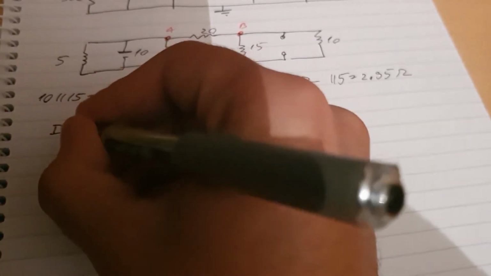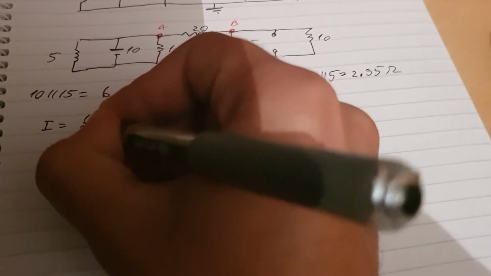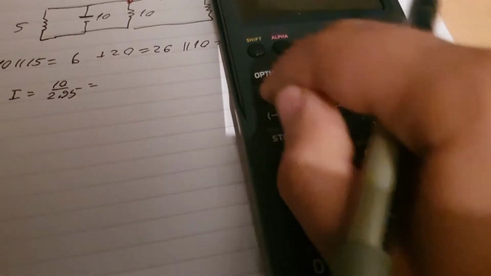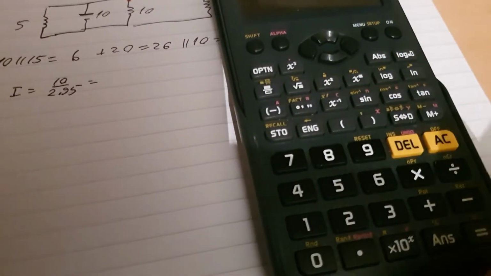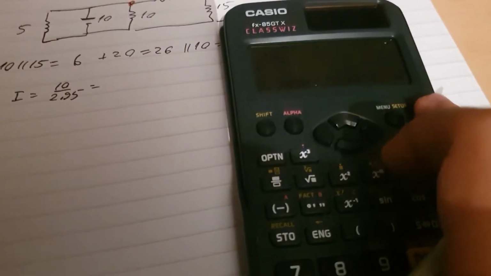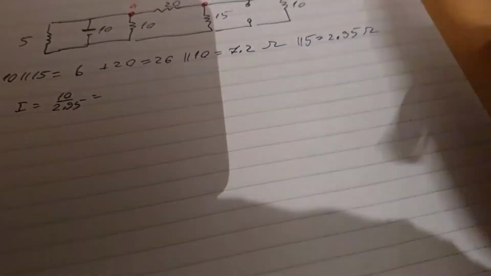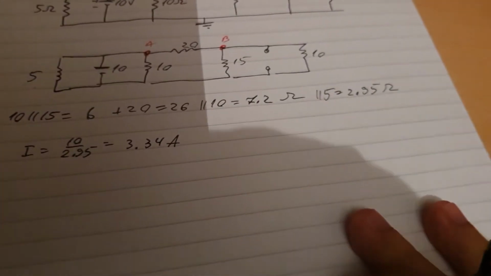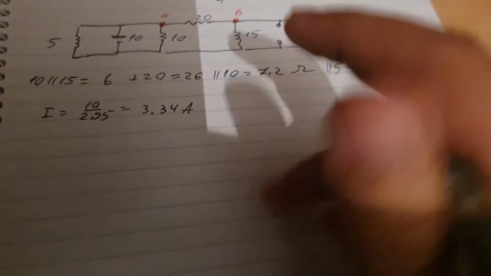So that's the total resistance, and then the current will be equal with 10 over 2.95, which is 3.389, okay, it's 3.34 amps.